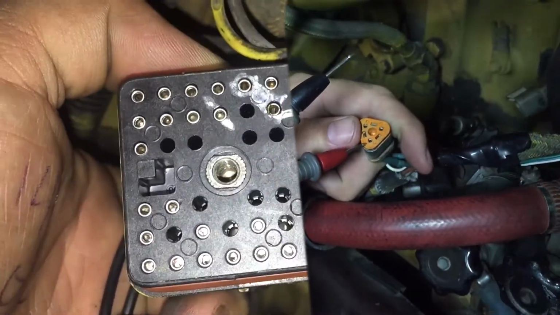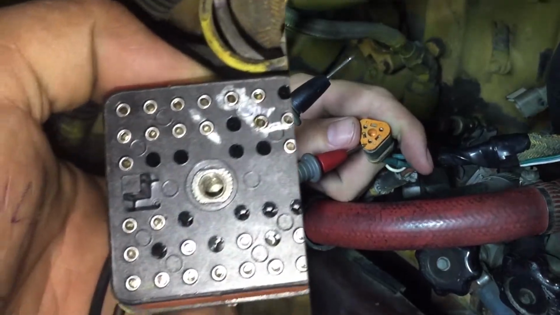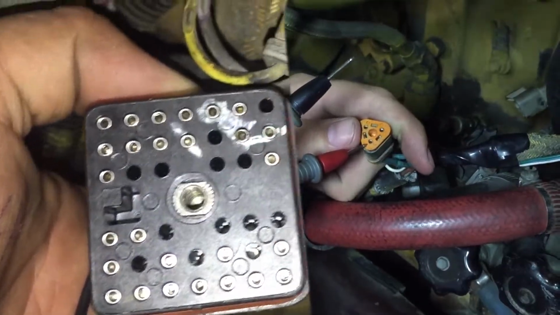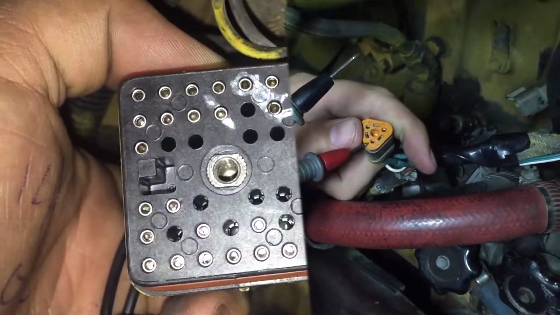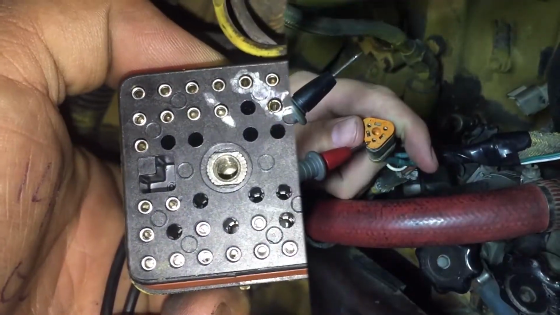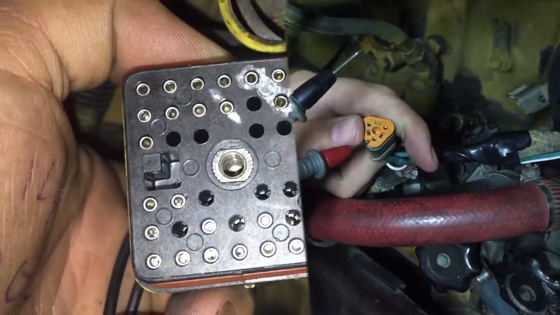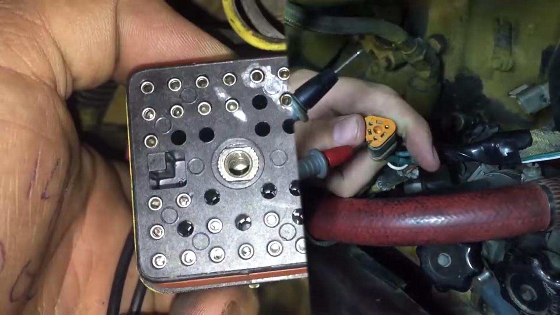So we're going to ohm our signal wire at one end at the ECM connector, at the other end where it connects to the sensor itself. And then we're going to see how much resistance we're getting across the full harness. We're ideally looking for a low reading overall.